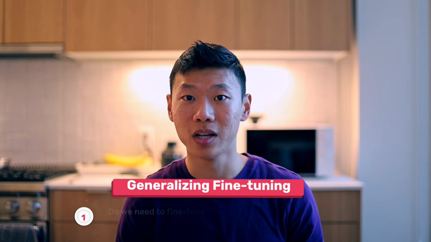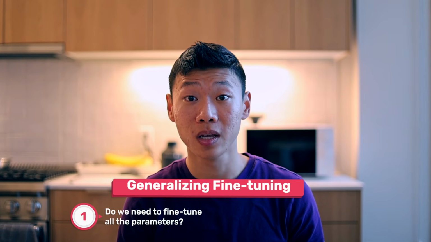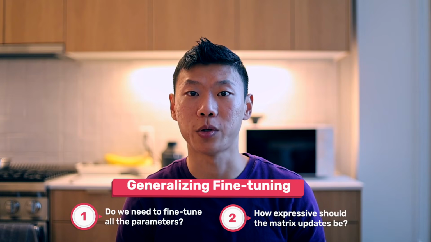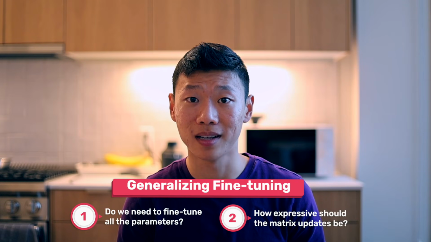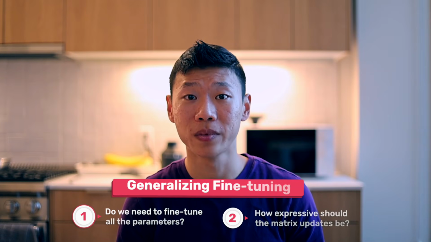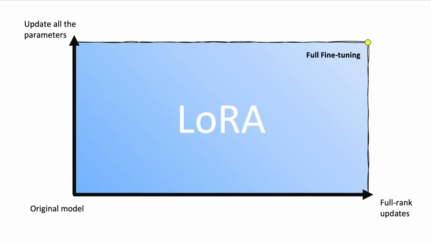So what is LoRA? I like to see it as a generalization of full fine-tuning by asking two questions. Question 1, do we need to fine-tune all the parameters? Question 2, for the weight matrices we fine-tune, how expressive should the updates be in terms of matrix rank? We can turn these two questions into the two axes of a 2D plane. Full fine-tuning is all the way in the upper right corner, and the axes, including the origin, correspond to the original model. Any point in this box is a valid LoRA configuration.